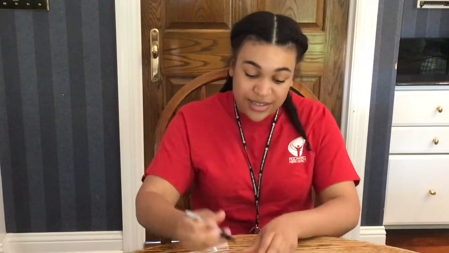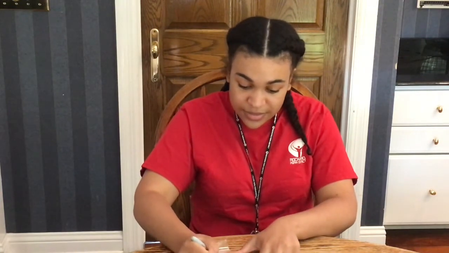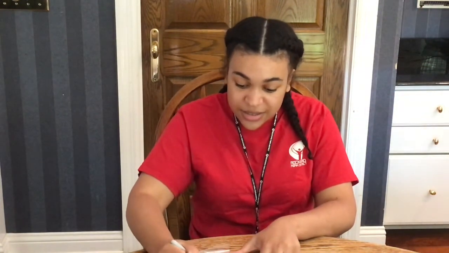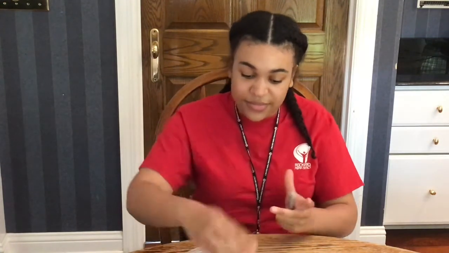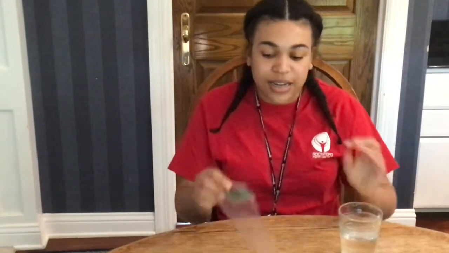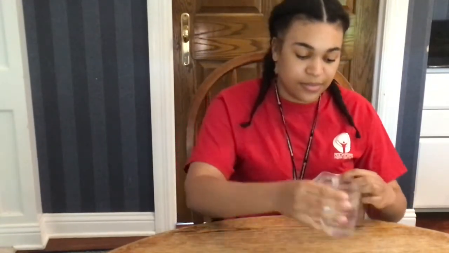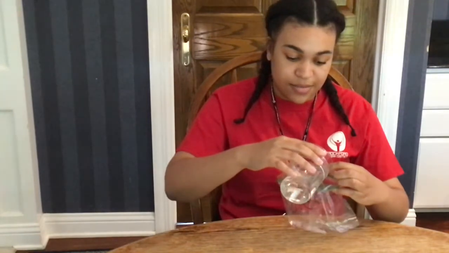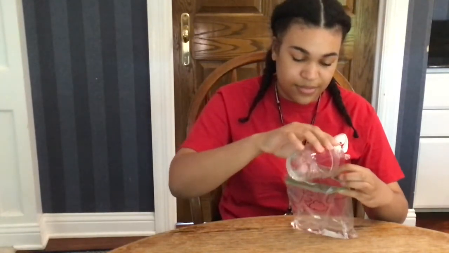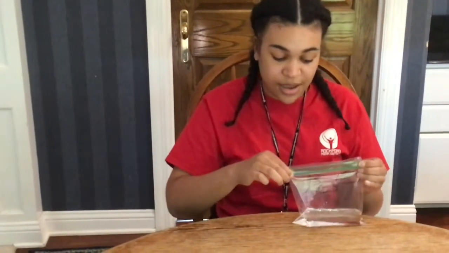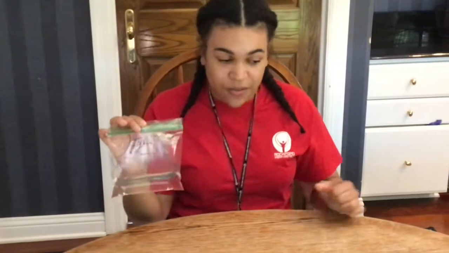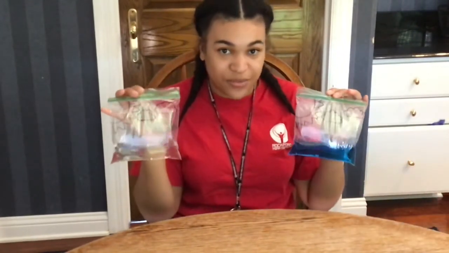That should include the sun and some clouds. It's that simple. Grab your cup of hot water. We are going to carefully pour it into our Ziploc bag. And then we're going to zip it up. Make sure it's sealed. This is the option without food coloring, and this is the option with food coloring.